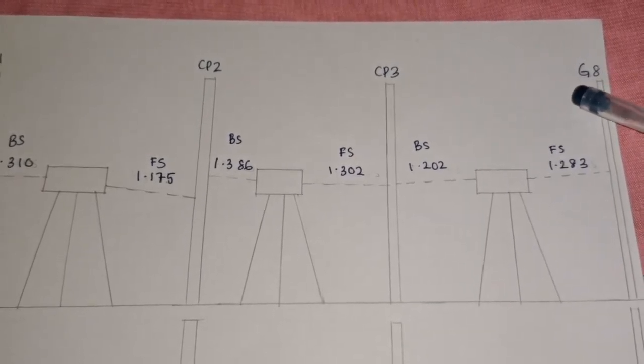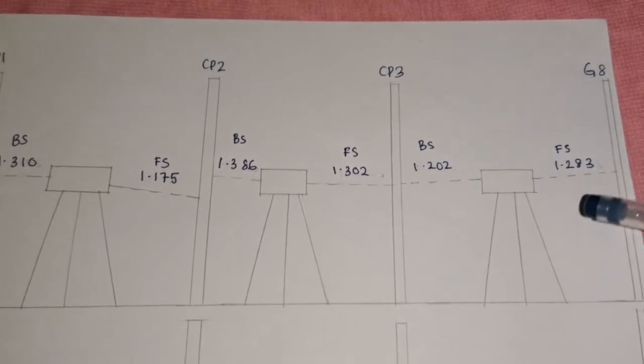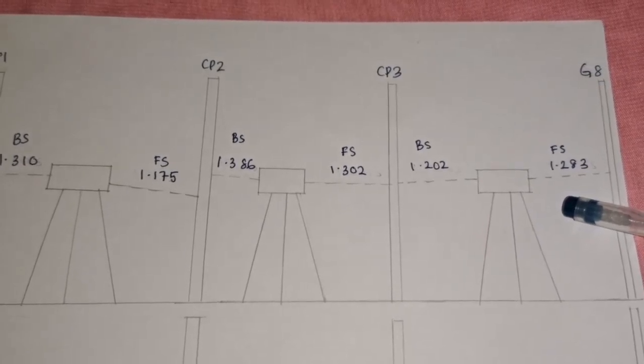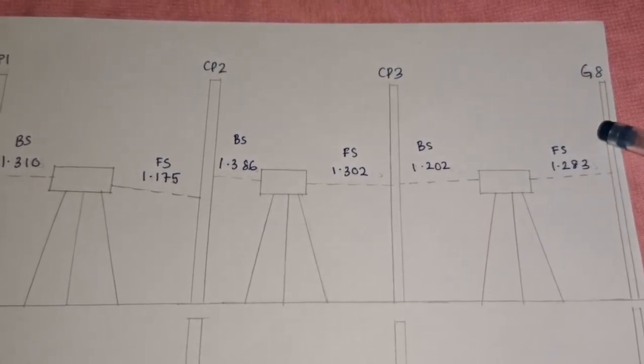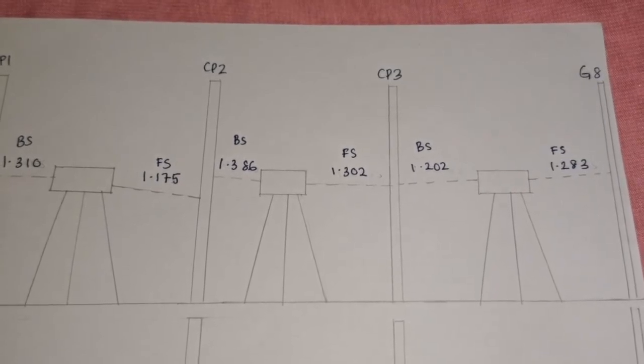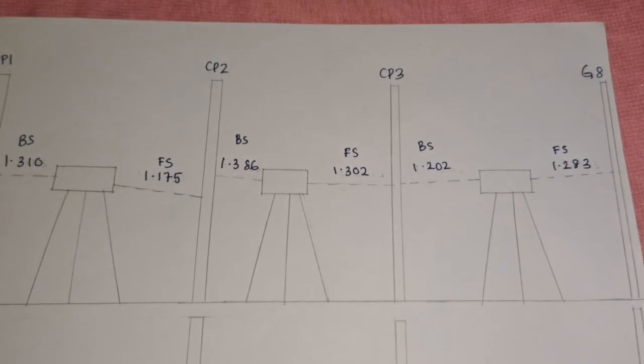Then the staff is moved to the new temporary benchmark that we label as G8. The reading is taken and recorded, which is 1.283 meter. This is a foresight. The remark in the equation table is written as G8. The process of leveling is repeated until we come back from G8 to TBM1.